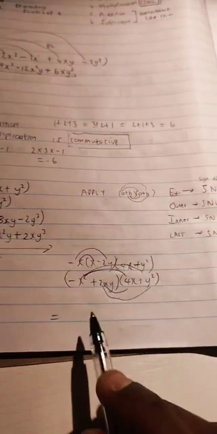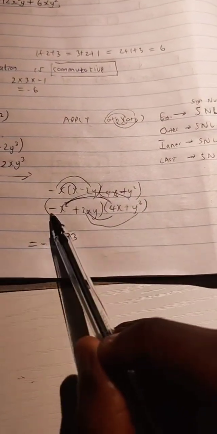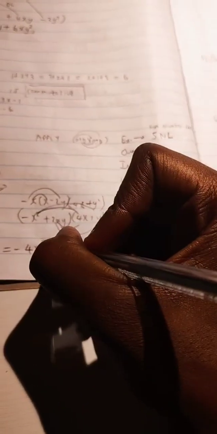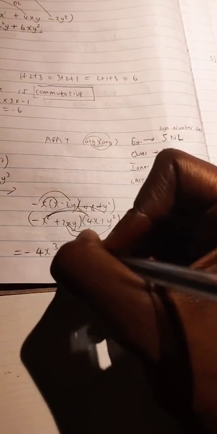Here it is. This times that, sign negative, number 4, letter x to the power 3. Take this one, distribute it there. Negative times a positive, negative. Number 1, letter x squared, y squared.